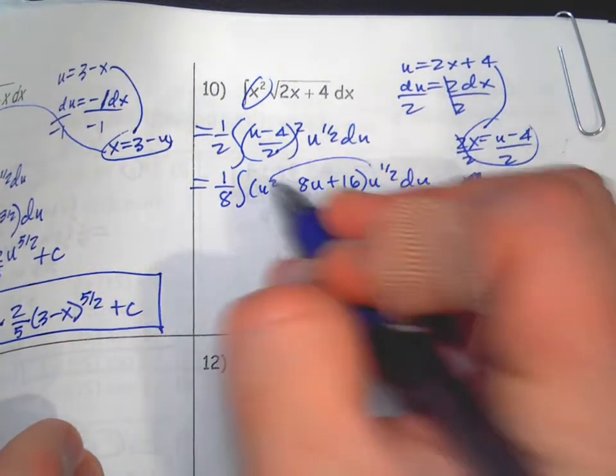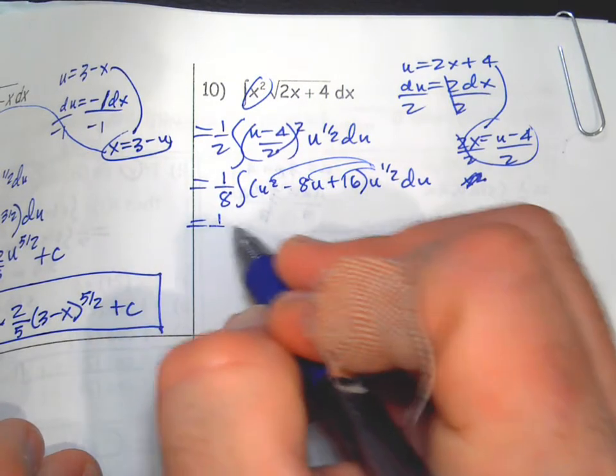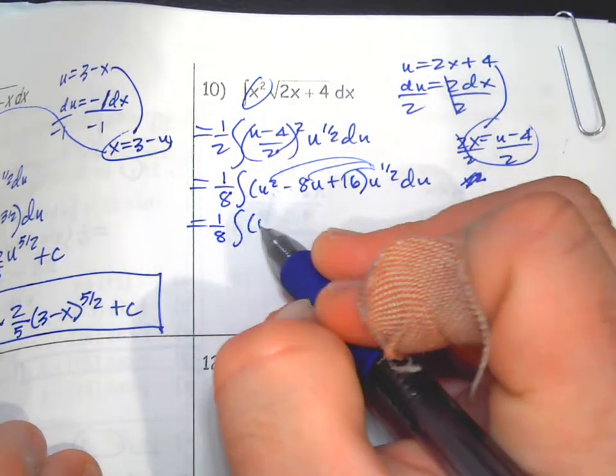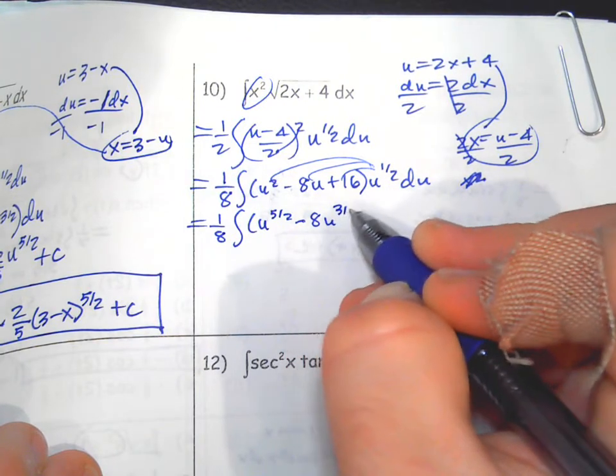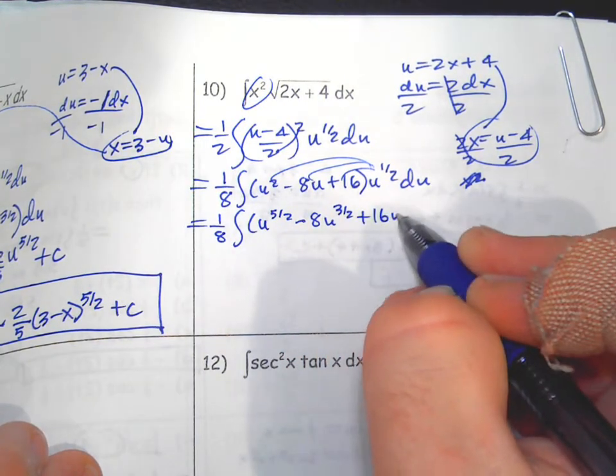So then we're going to distribute this in. So we get u to the 5 halves minus 8u to the 3 halves plus 16u to the 1/2.